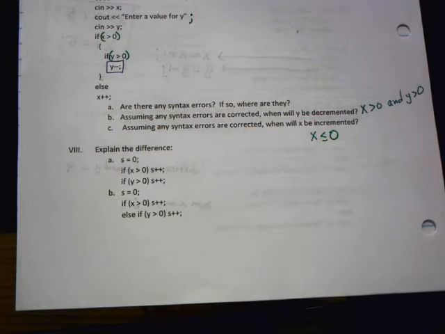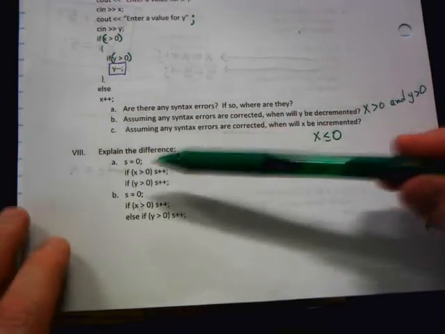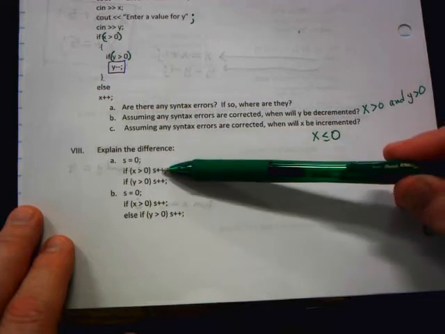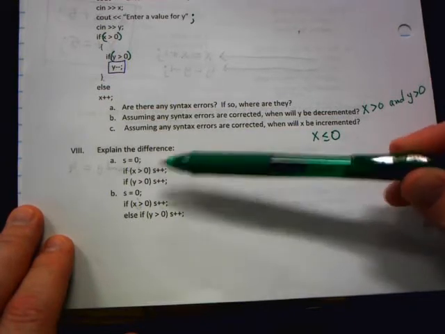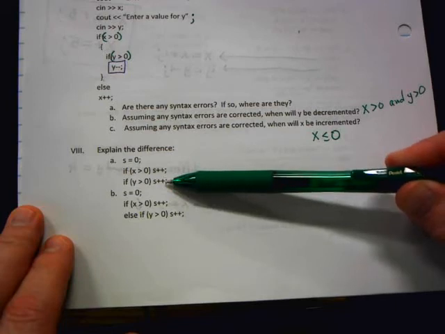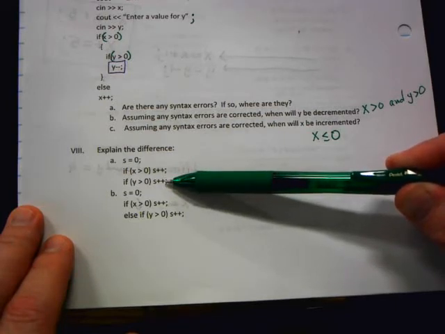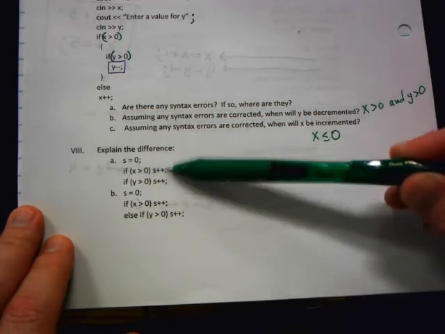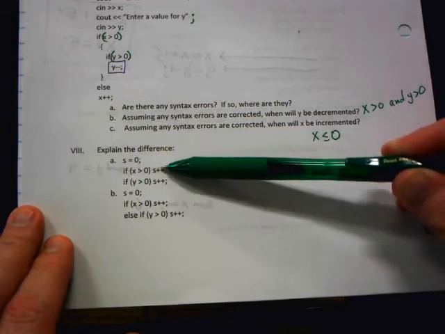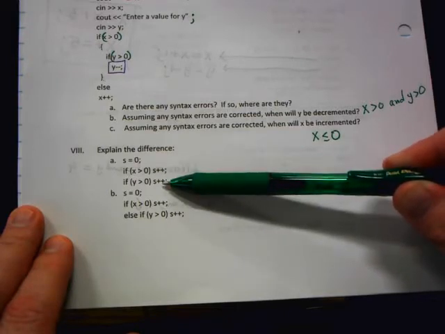So for the first one, when would S have 1 added to it? What would have to happen? Or both, right? So if X happened to be a positive number, S would get 1 added to it. If Y was a positive number, S would get 1 added to it. If both were positive, what would happen? It would get added 1 there and added 1 more there, so you'd get 2.